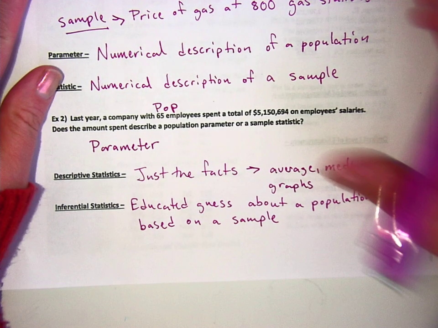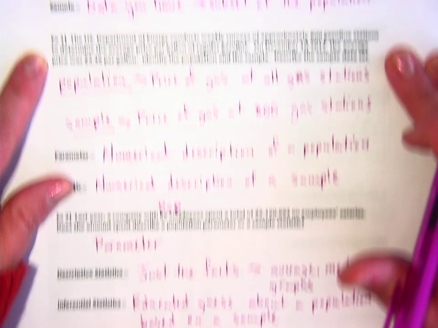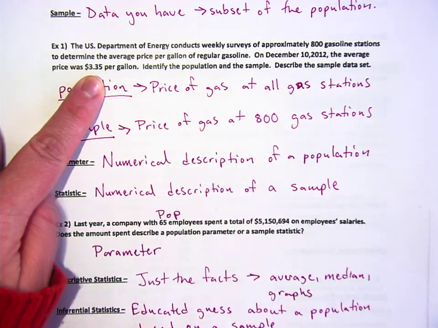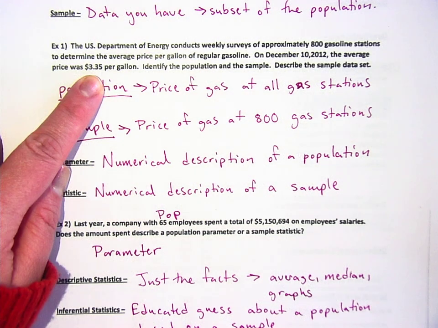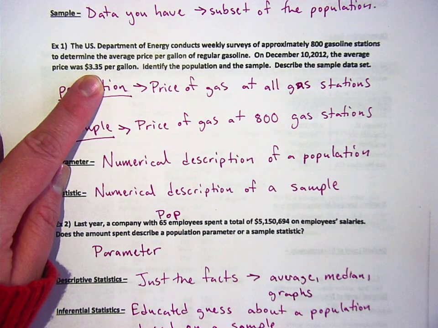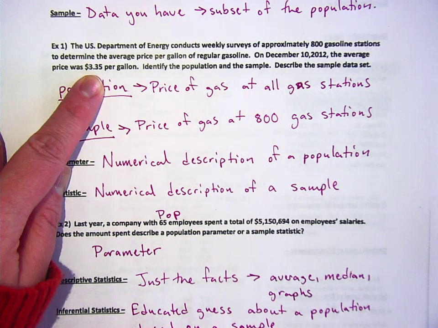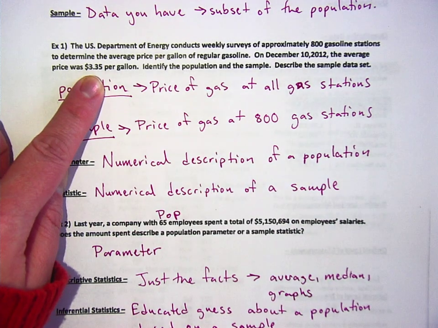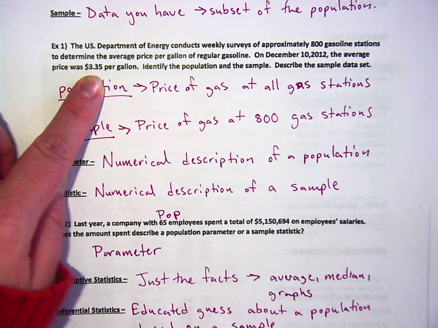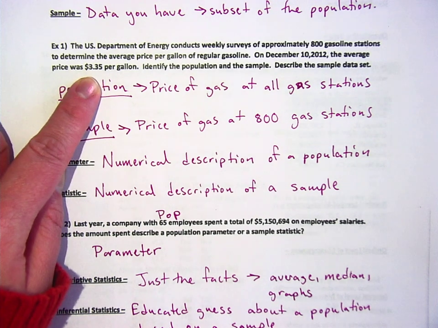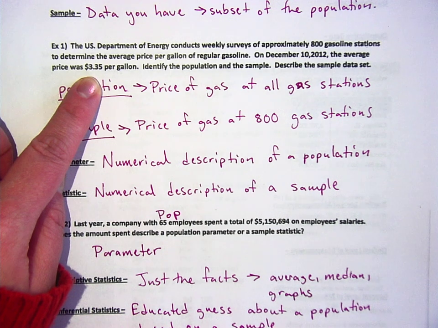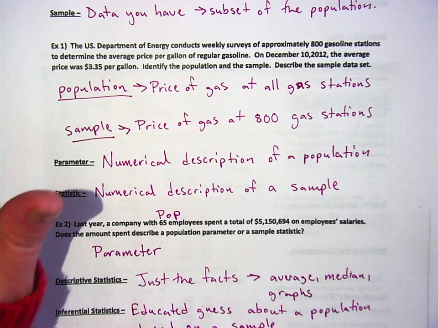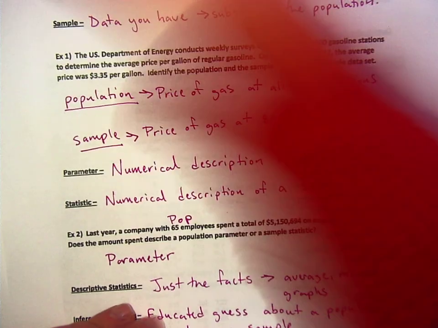Exactly. So like if we went back to example 1, what Triton said, is that the average was 3.35 per gallon. The average being 3.35 per gallon, that's descriptive. I'm not making any judgments there, right? I'm just saying, look, we looked at 800 gas stations, here's the average. Facts. Everybody understand that? But then if I said, therefore, the average price of all gas stations in the United States is $3.35, that's where I'm taking an educated leap there. I'm making a guess about everything else. Okay? Nice job.